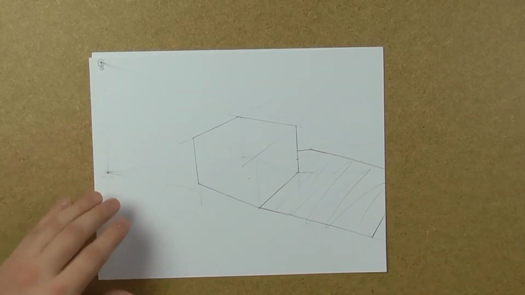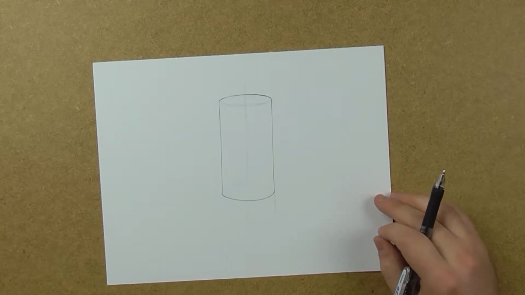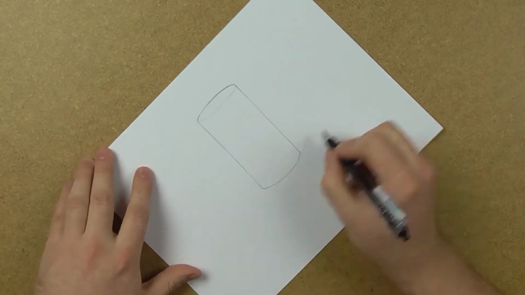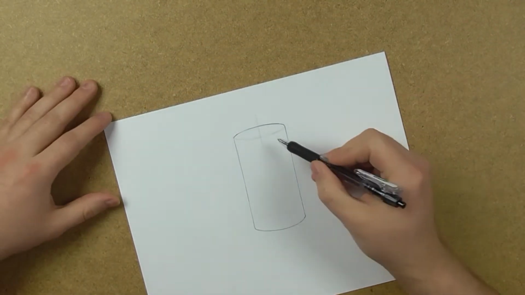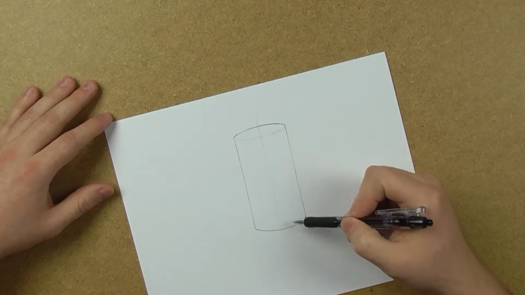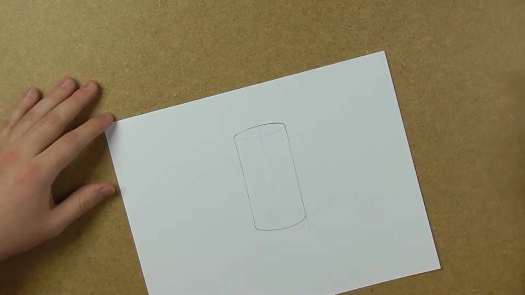I'm just gonna try and save some time here, so we're not running super long. So now we've got a cylinder. A cylinder is basically two ellipses. A fatter one on the bottom and a thinner one up top.